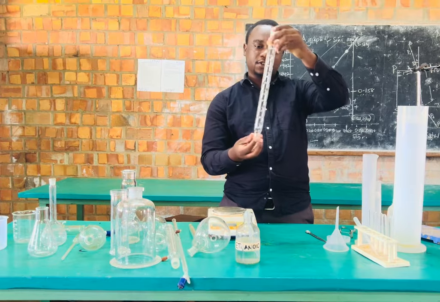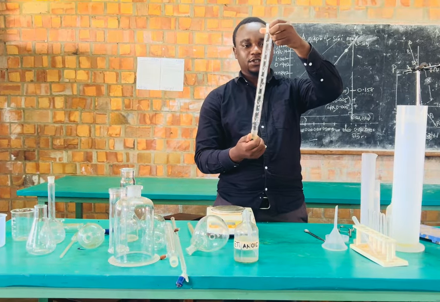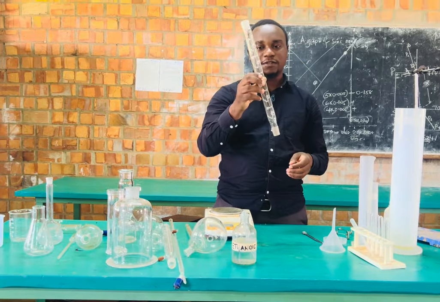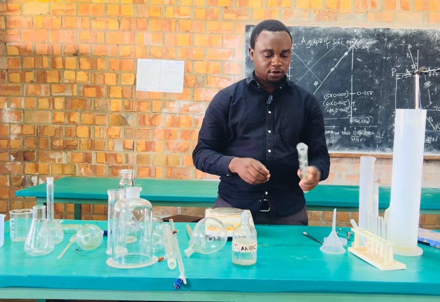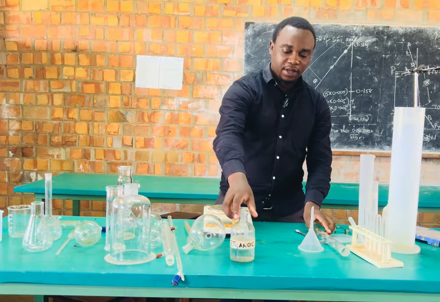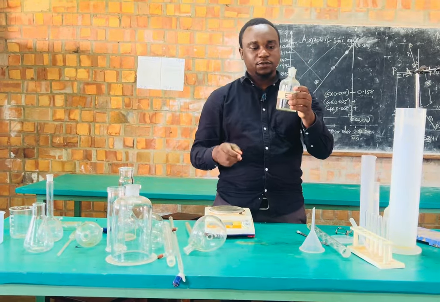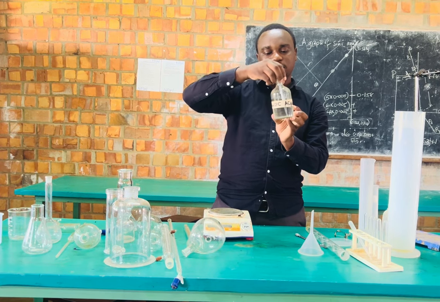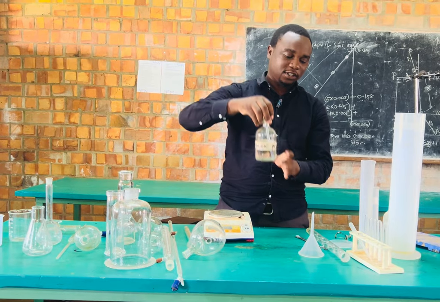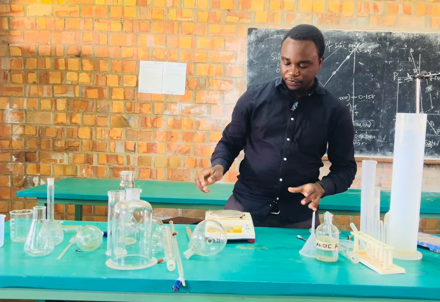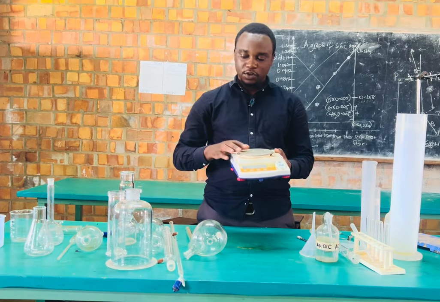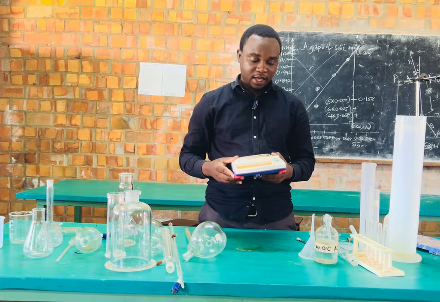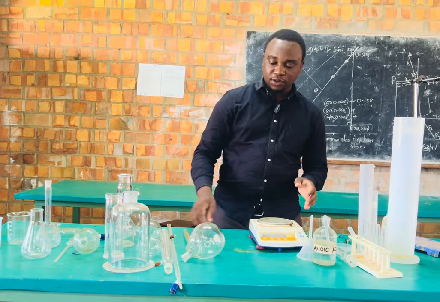Then we have what is called a fractionating column. It is used for distillation, in the method of fractional distillation. Then we have a reagent bottle, which is used for storing chemicals or reagents in the chemistry laboratory. For example, in this specific one, we have stored ethanoic acid. We have a weighing scale, which is used to weigh our solid compounds depending on the wish.